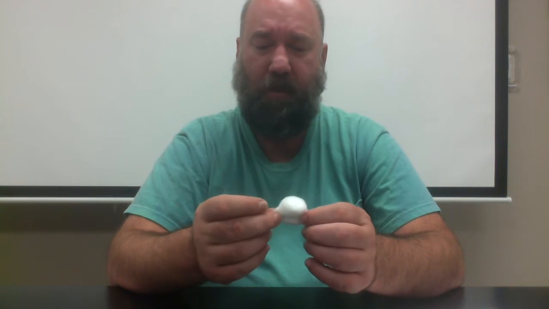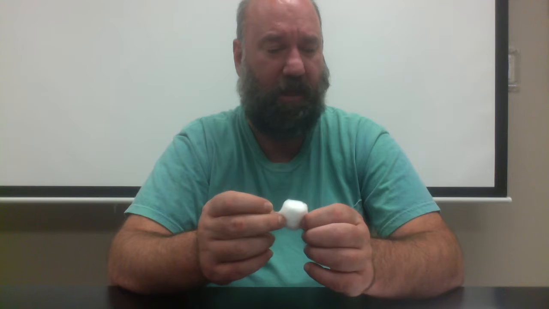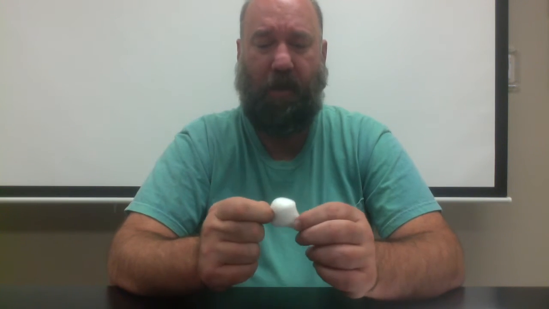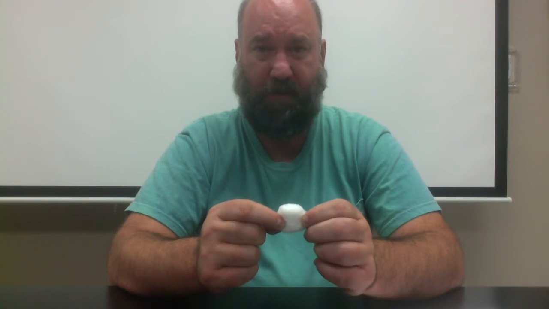Think to yourself first. You hopefully would agree that that is a physical property. I can observe that cotton is fluffy without changing the identity or transforming it into a different substance. It's a physical property because I can observe it without changing the identity. So light and fluffy are both physical properties.